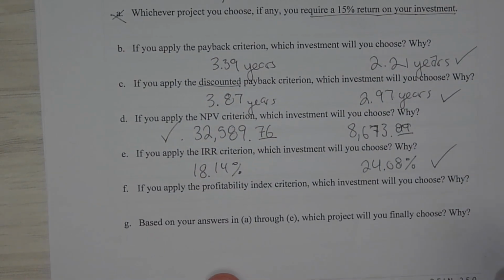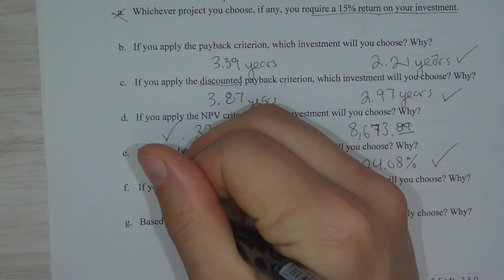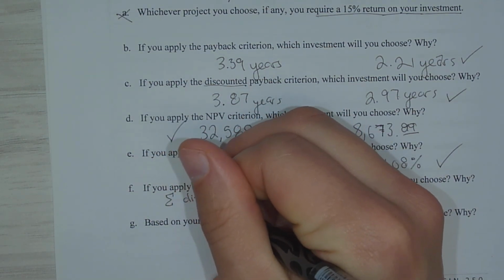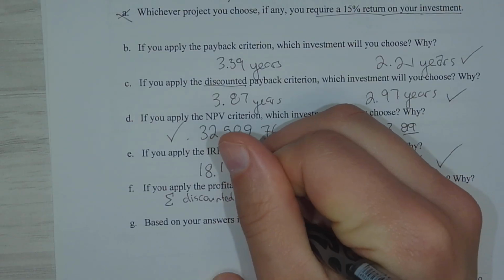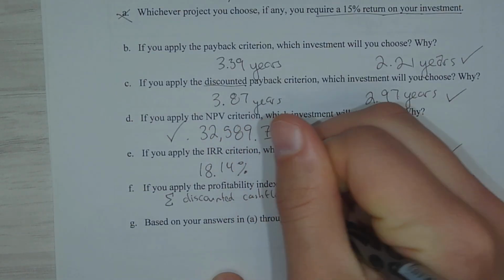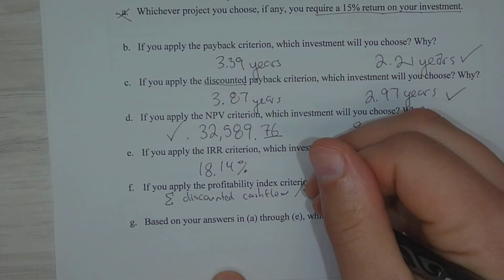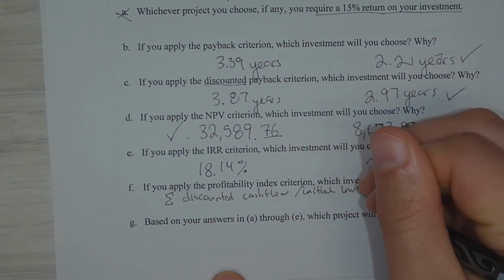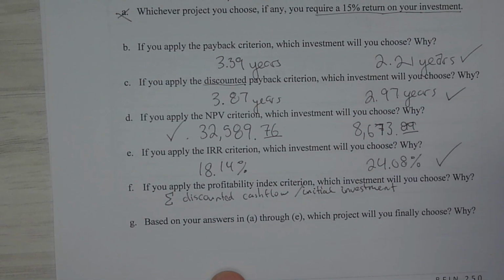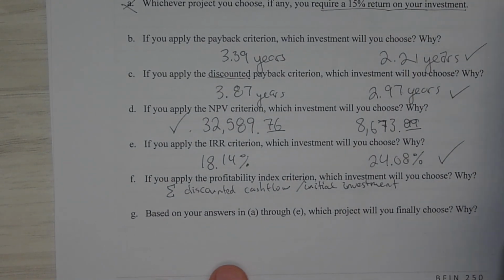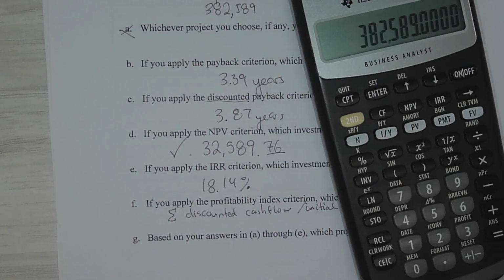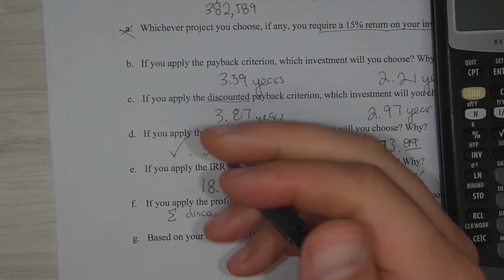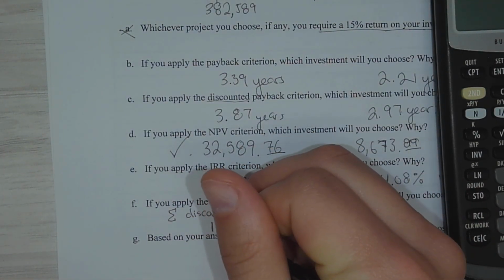Now the profitability index is just the sum of our discounted cash flow divided by the initial investment. So for A, this amount divided by 350,000, and we get 1.09.